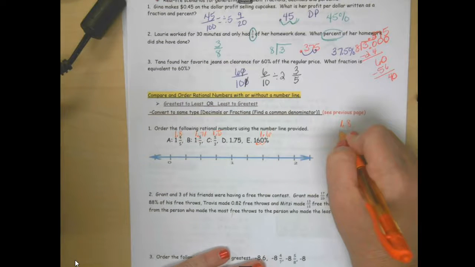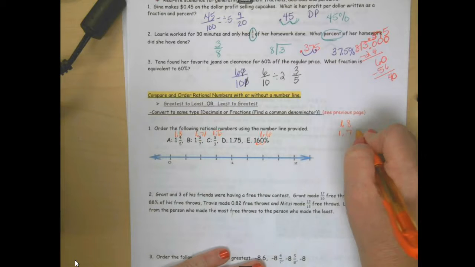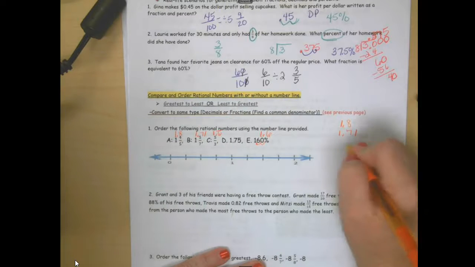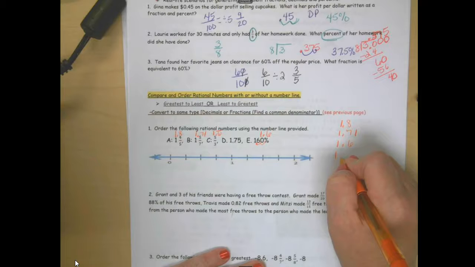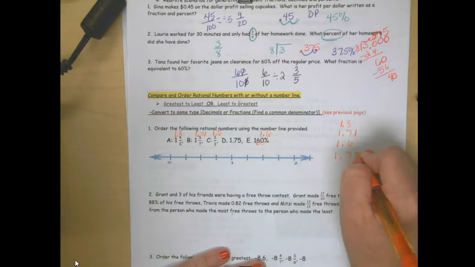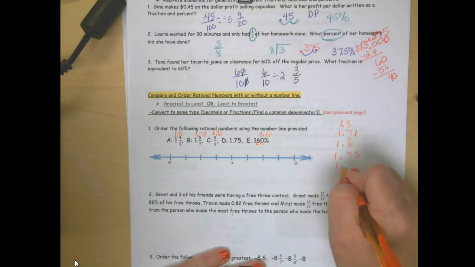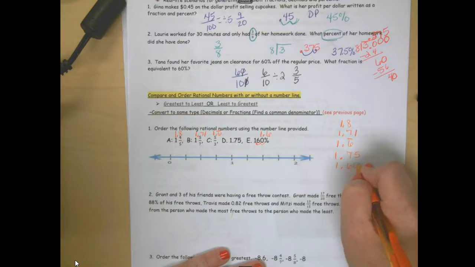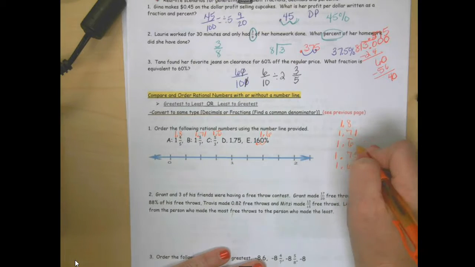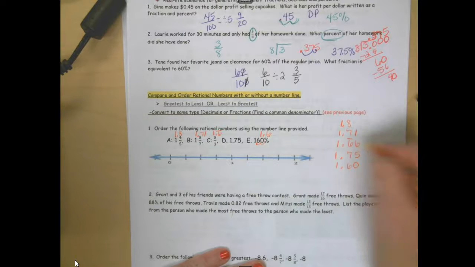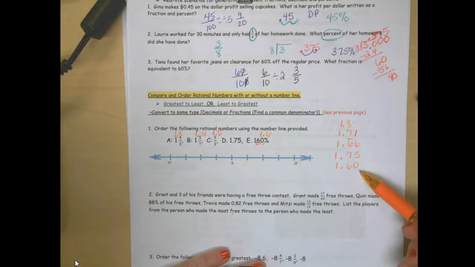1.8, 1.71, 1.6 repeating, 1.75, and 1.60. And remember, this is a repeating 6. So I'm going to look and see which one is my smallest.